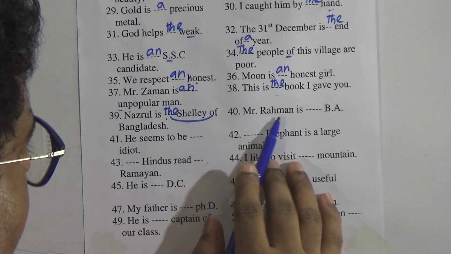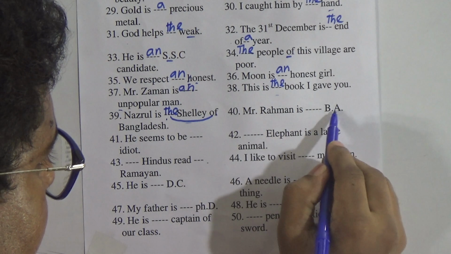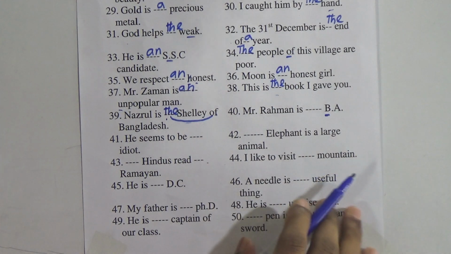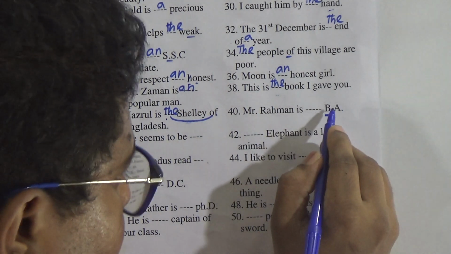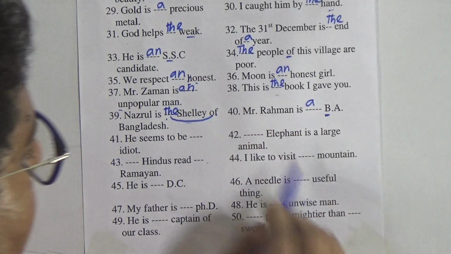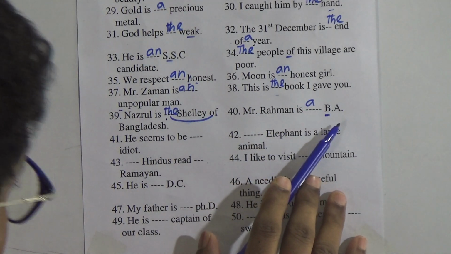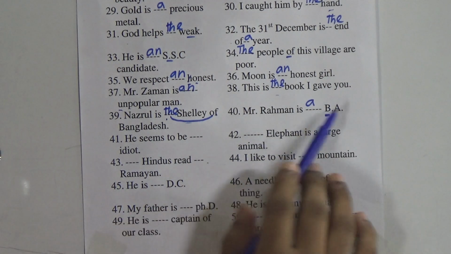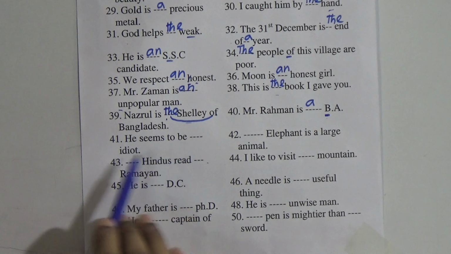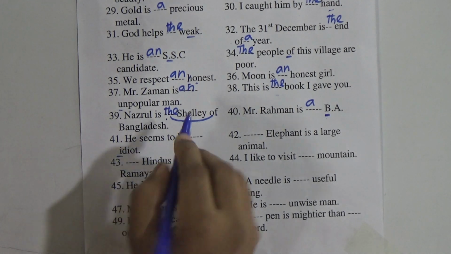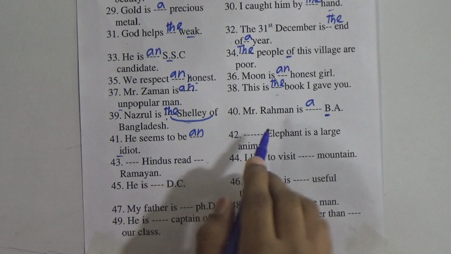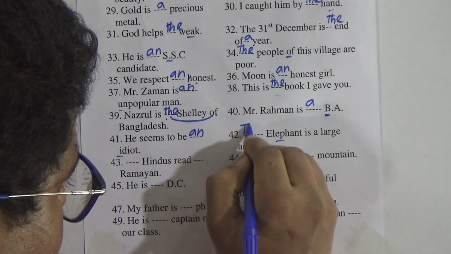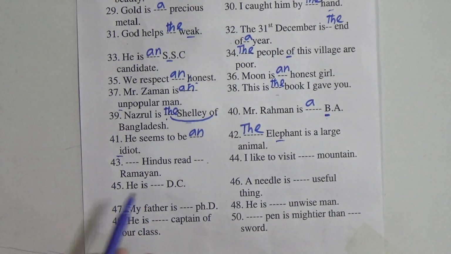40, Mr. Rahman is dash BA. This is an abbreviation, and the first letter of the abbreviation is pronounced with B. We find a consonant sound here, we have to use a. Mr. Rahman is a BA, not an, because we are pronouncing the first letter with a consonant. He seems to be dash idiot. I is a vowel, we have to use an. Dash elephant is a large animal. The elephant is specified here. The elephant is a large animal.